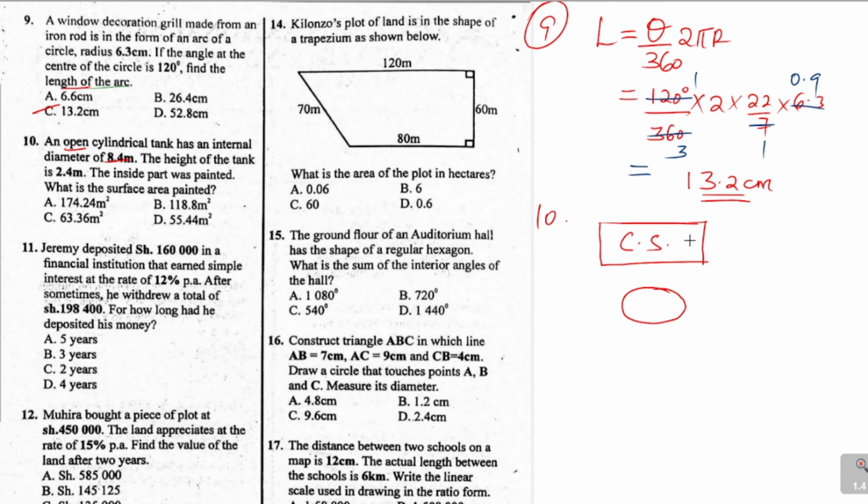So we start with the curved part. The height is 2.4 meters. For us to get the area of the curved part, we use pi d multiplied by h, where h is 2.4. The length from this point to this point, we get it by pi d. That forms the circumference. So let's get the length of this rectangle, pi d.